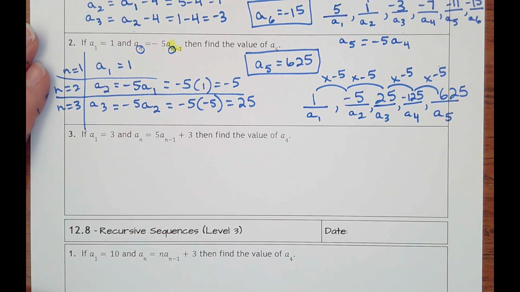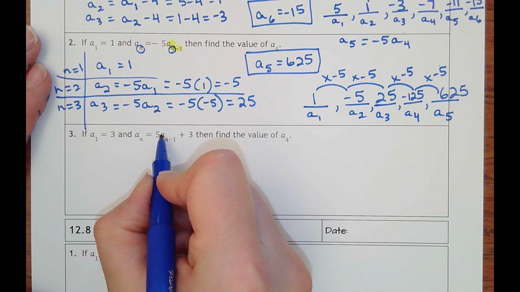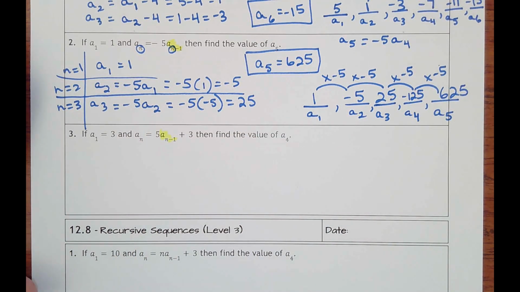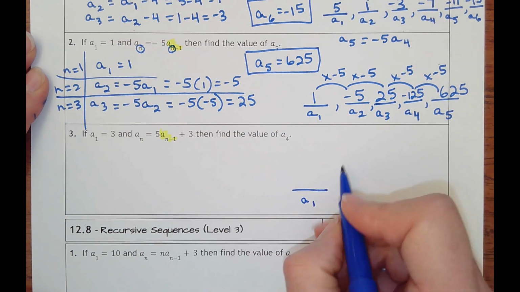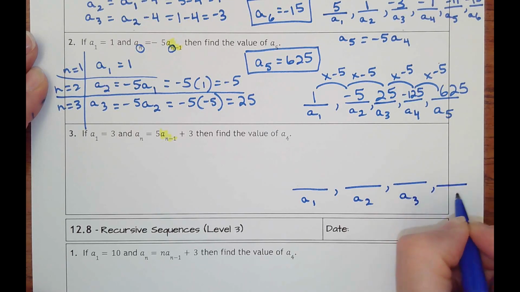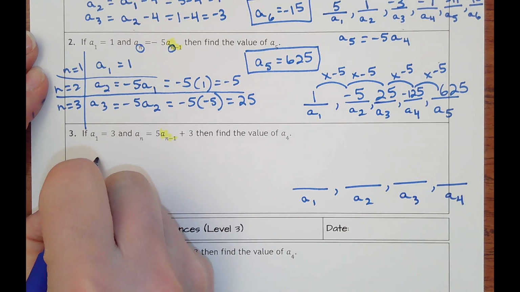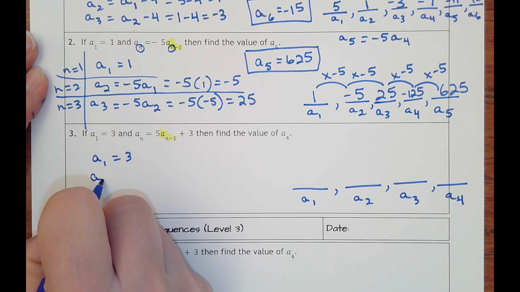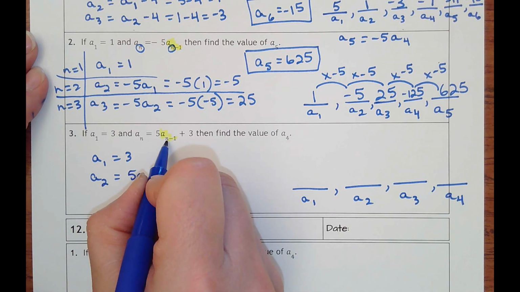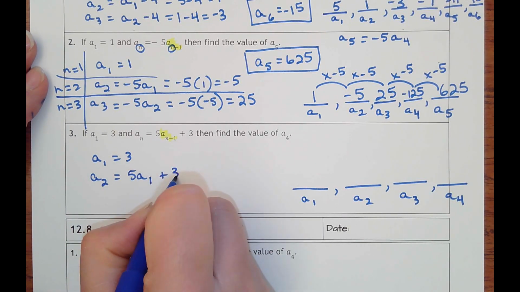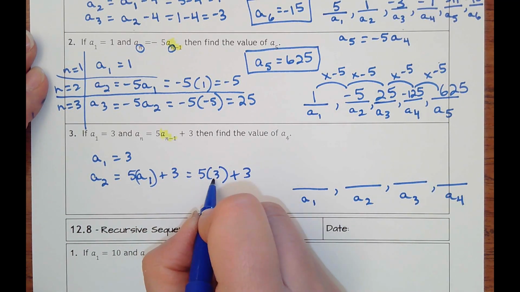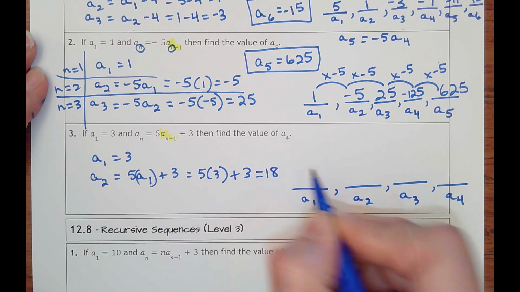And number 3 kind of combines number 1 and 2 because I see 5 times that a sub n minus 1 again and then adding 3. So again, it's going to be another recursive where I need the term before it so I can see what the next term is. The good thing is we're only going to go to a sub 4. So if a sub 1 equals 3, and then I want to find a sub 2, the second term, I would plug that in as 2. It'd be 5 times a sub 2 minus 1, which is 1, plus 3. So my first term gets plugged in, it'd be 5 times 3 plus 3, which is 15 plus 3, which is 18.